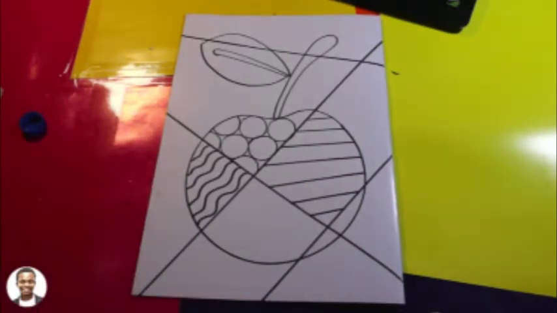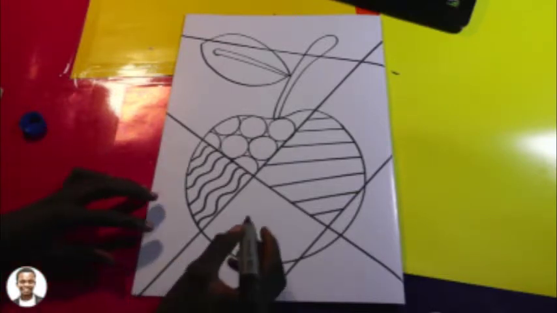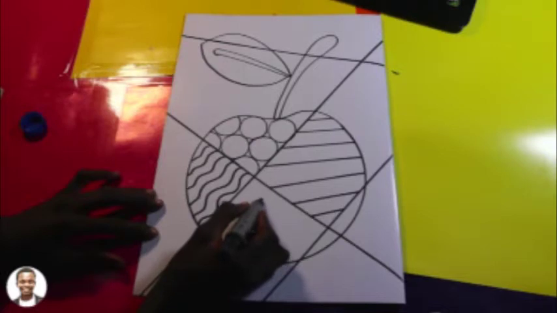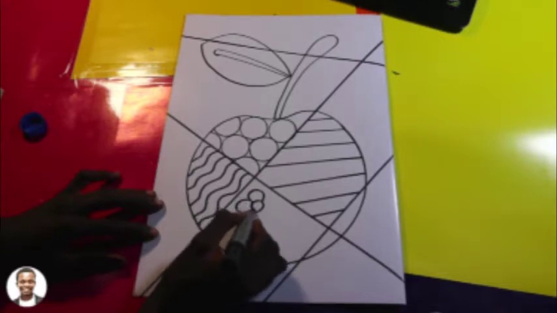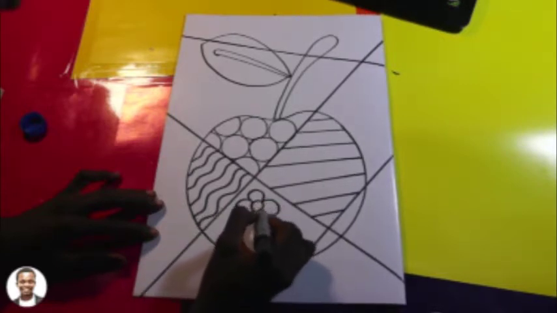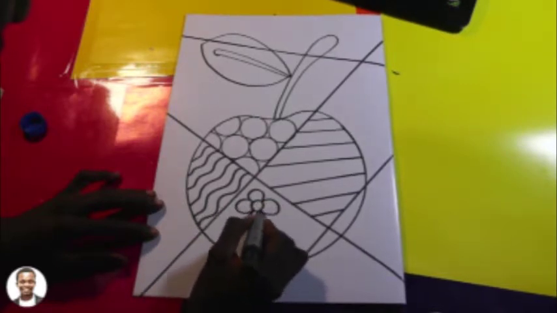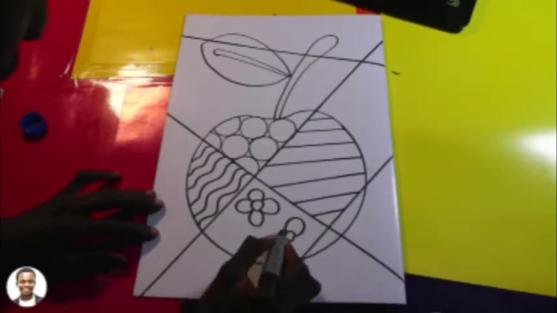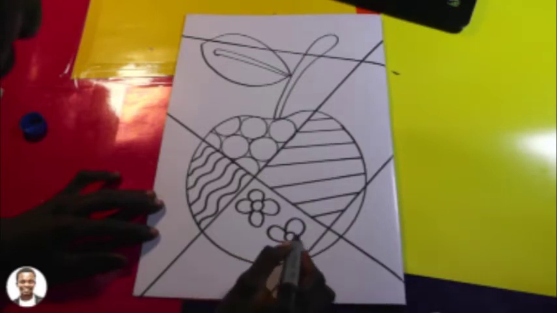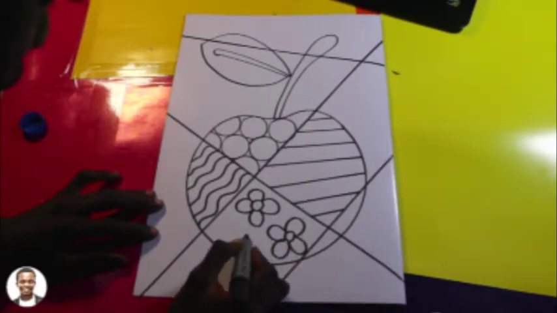So what's the last thing I'm going to be adding? The last thing I'm going to be adding is a flower. So how do you draw that flower? I draw a circle first, then I'll be adding curves. One curve, two curves, three curves, then four curves. The next one, circle, one curve, two curves, three curves, and the last curve.